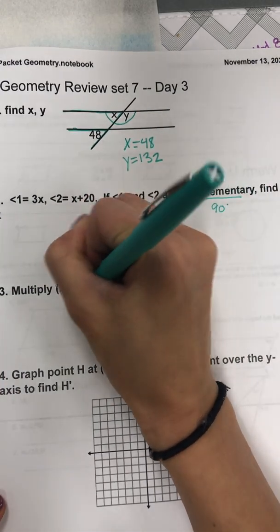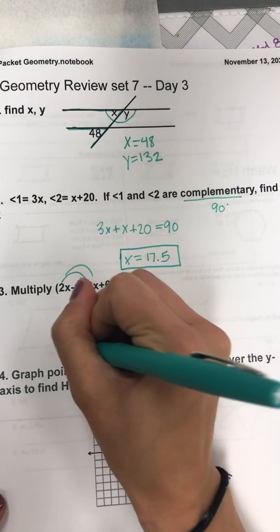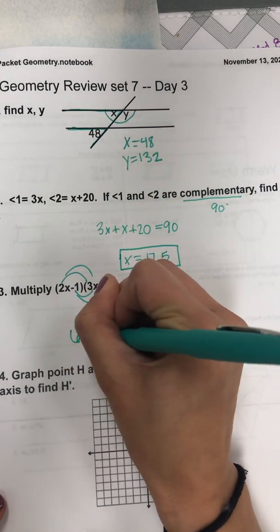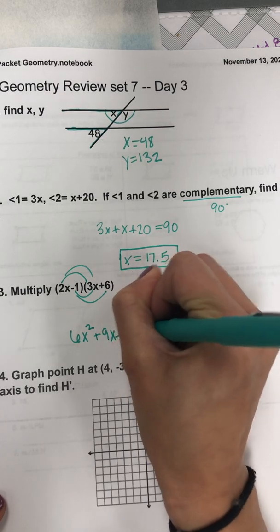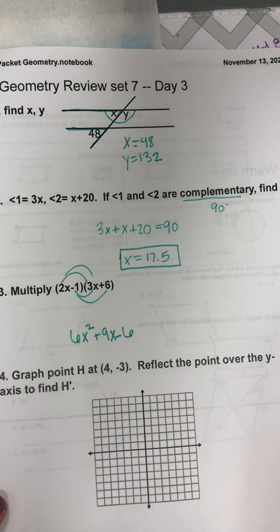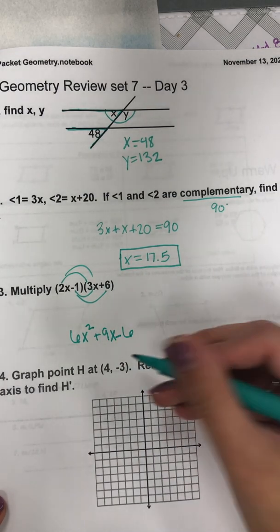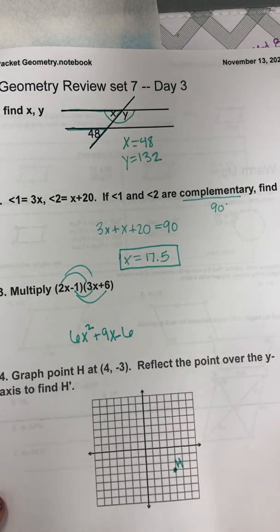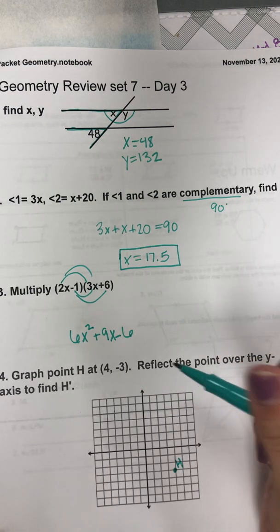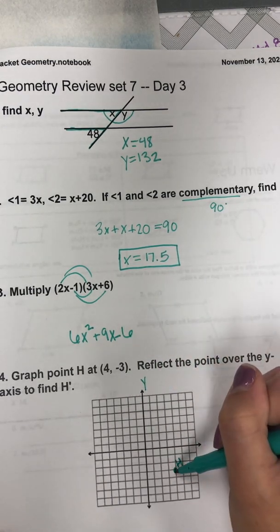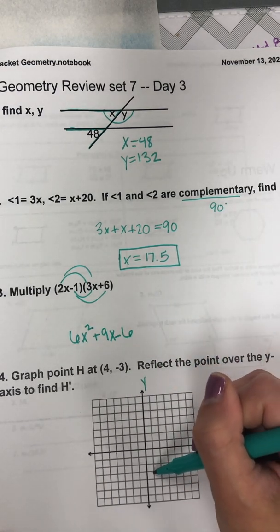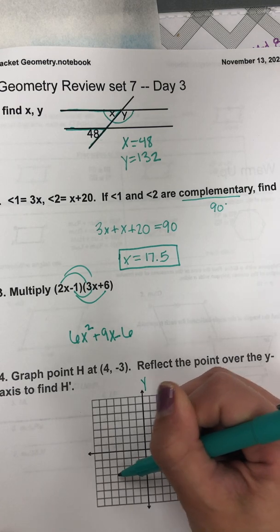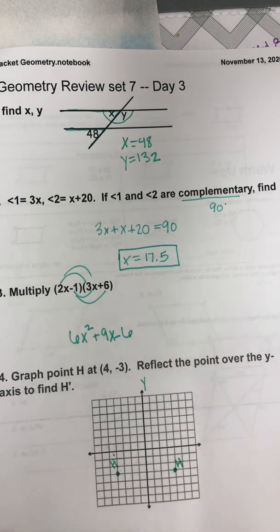Number 3, we're going to do our double distribution, and your final answer is going to be 6x squared plus 9x minus 6. And then the last one, graph the point (4, -3), and that is point H. And it says reflected over the y-axis. Well, here's the y-axis, so you just count. H is 1, 2, 3, 4. So the other side, 1, 2, 3, 4. This would be the new H.